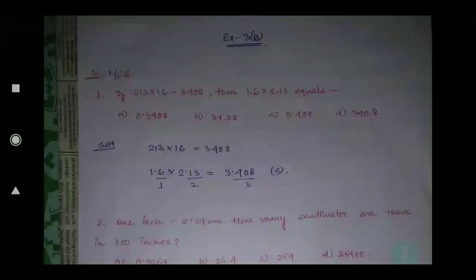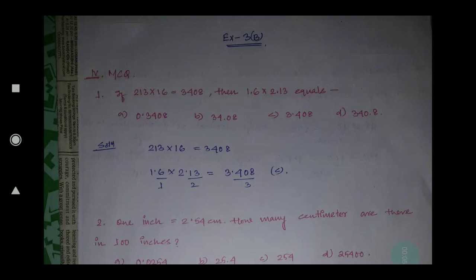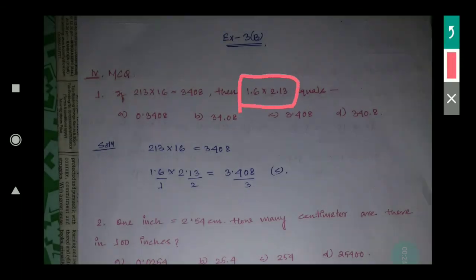Hello children, in the last class we discussed up to exercise 3b, question number 3. Now this is question 4, an MCQ. In this question, one MCQ is given: if 213 into 16 is 3408, then 1.6 into 2.13 will be how much?